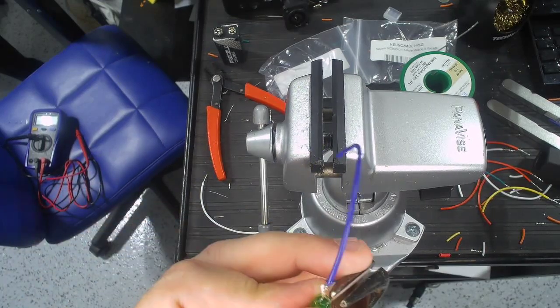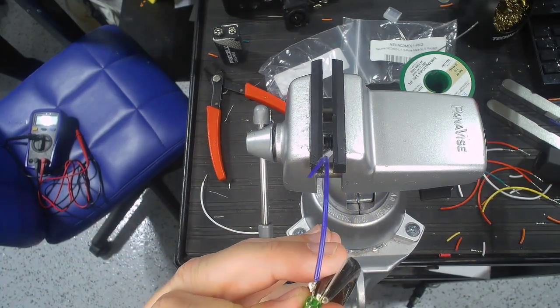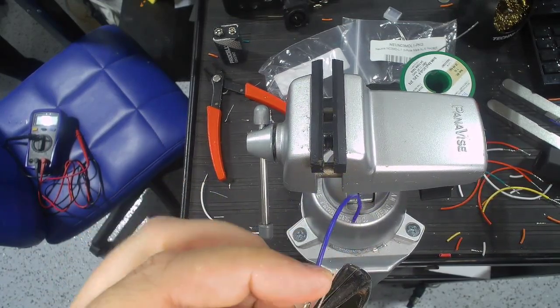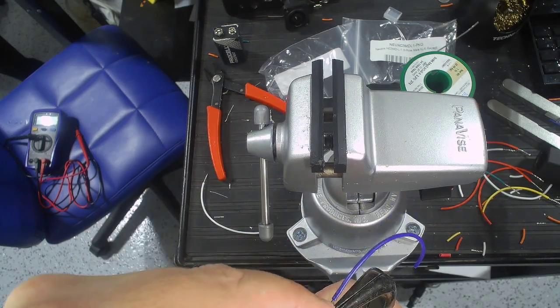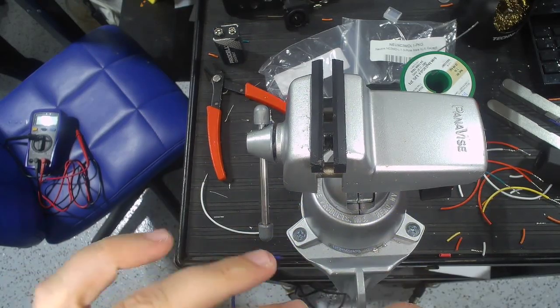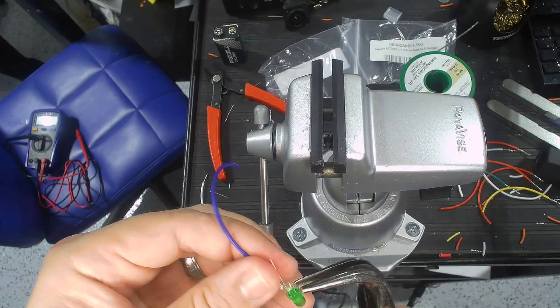All right, so now I'm going to make a loop here on the other side for the resistor. Again, this just gives us something to grab onto.